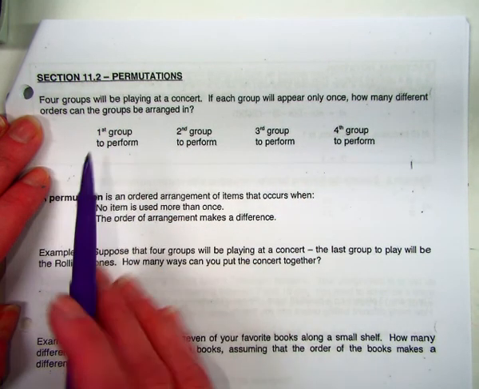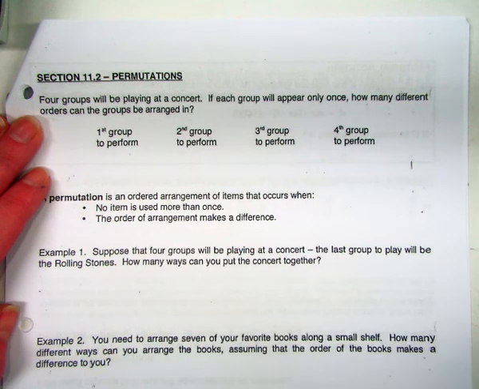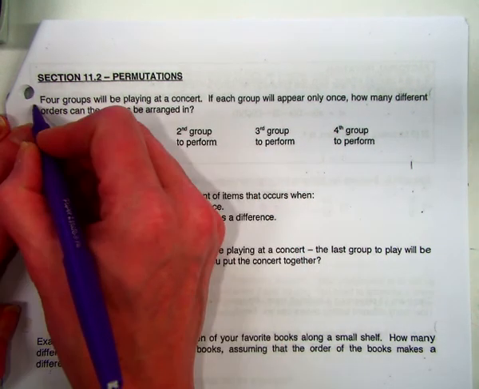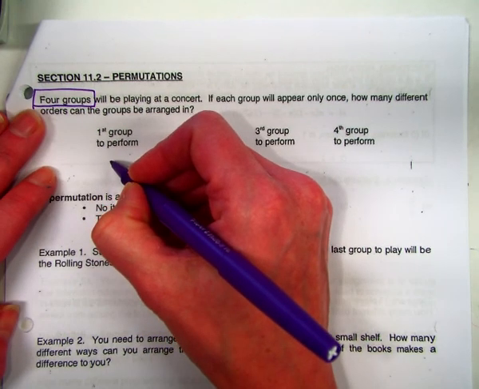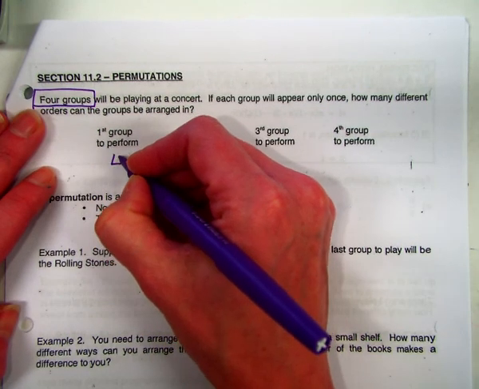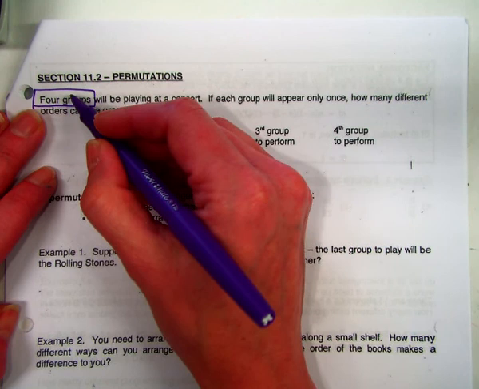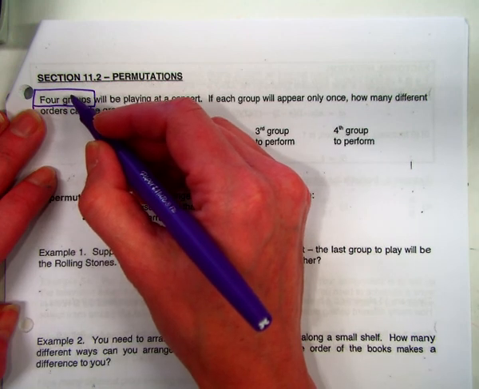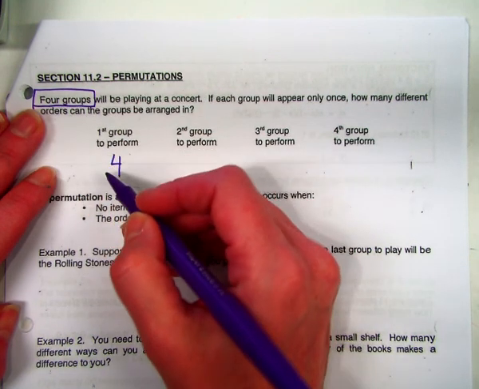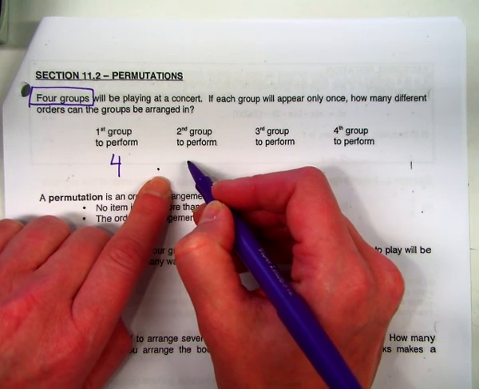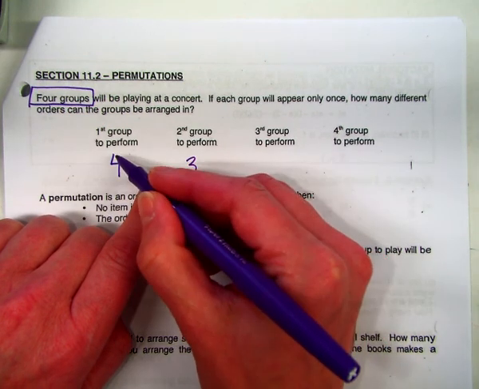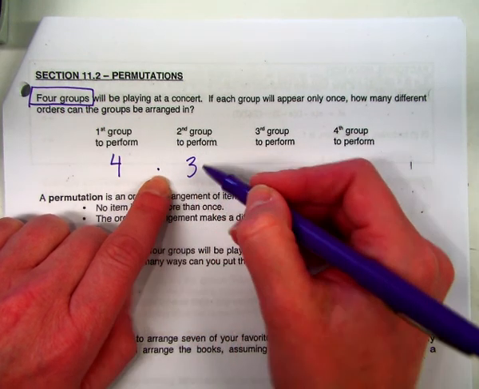So now instead of 3, we have 4 different performers. For the first group to perform, since there's 4 groups to start with, how many choices do I have to pick from? 4. Because any of those 4 could go first. But since I selected who goes first, how many choices do I have for the second group? 3, because you already chose 1. So then you only have 3 to choose from.